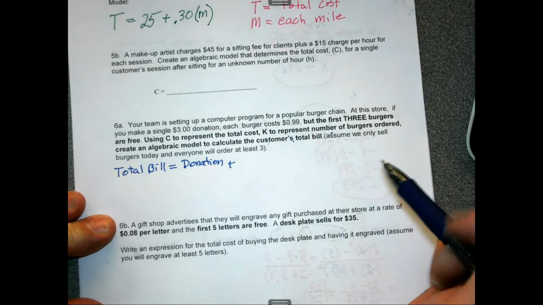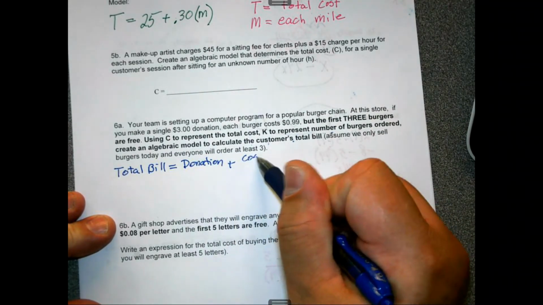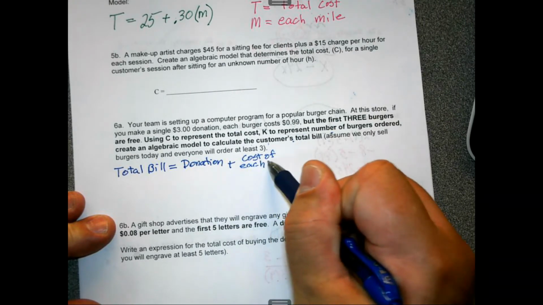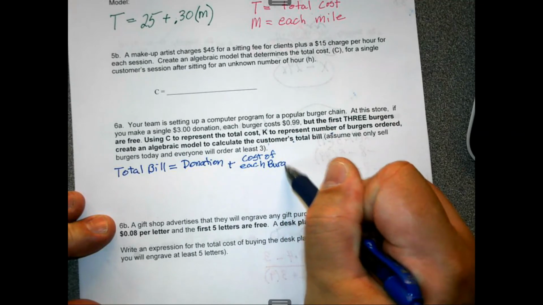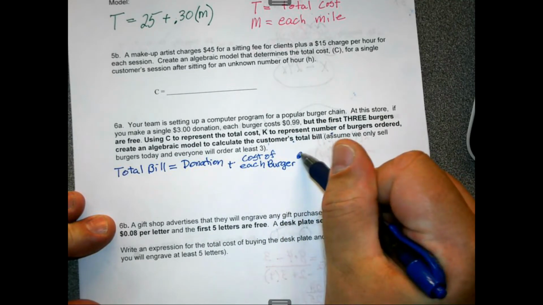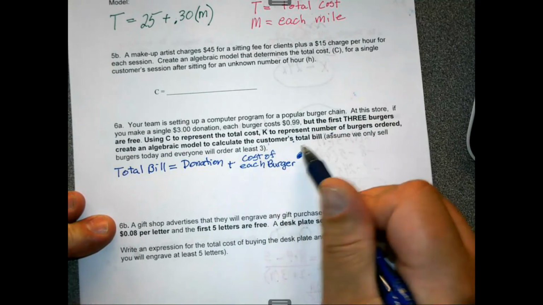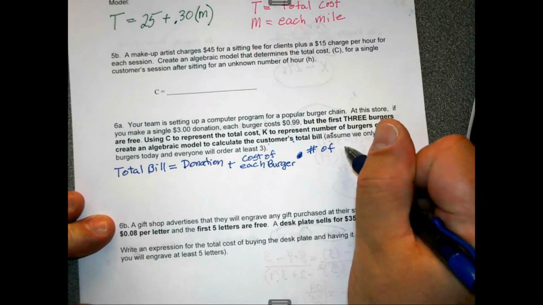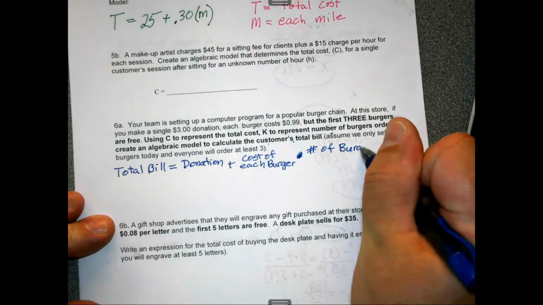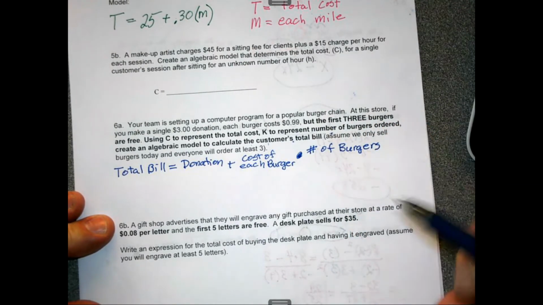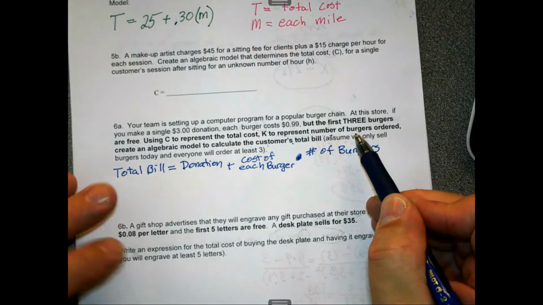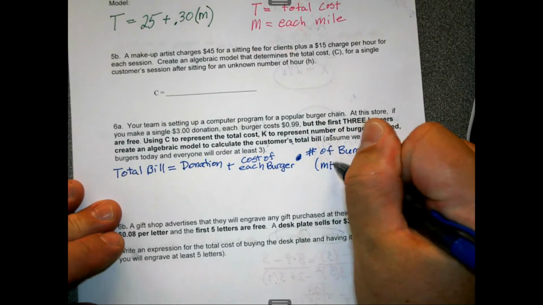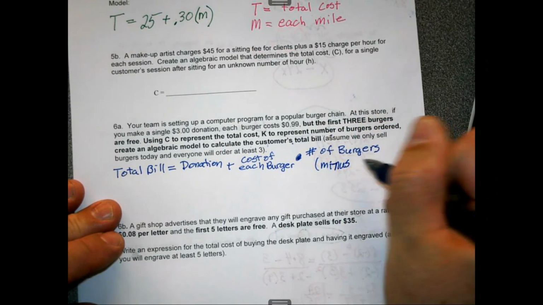Plus for each burger, the cost of each burger times the number of burgers, right? But we got to be careful because the first three are free. So I'm going to have to, oops, minus three burgers.